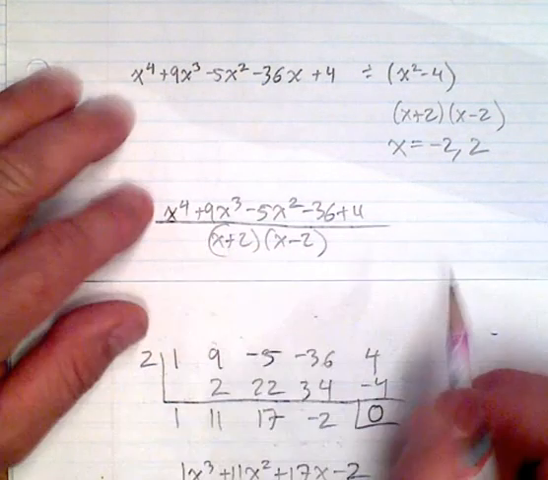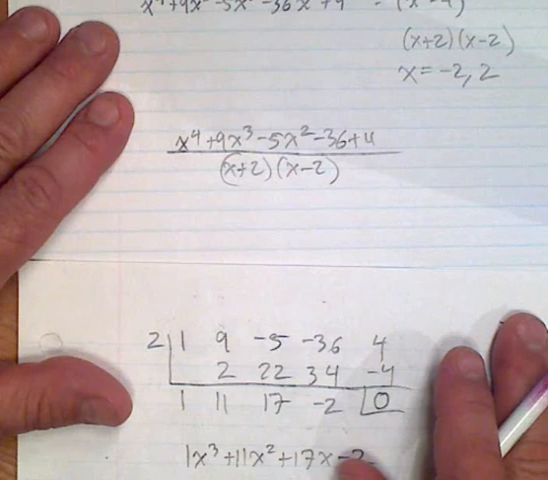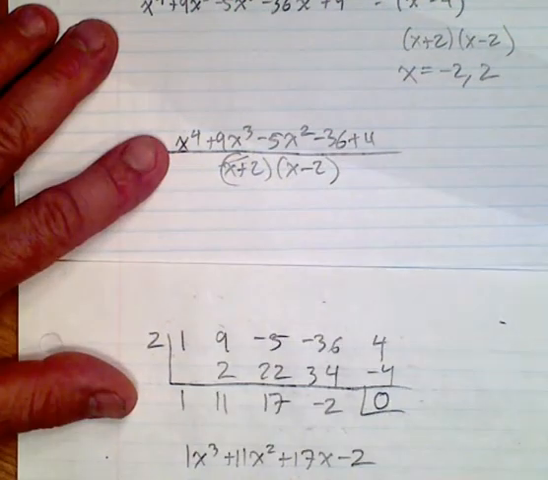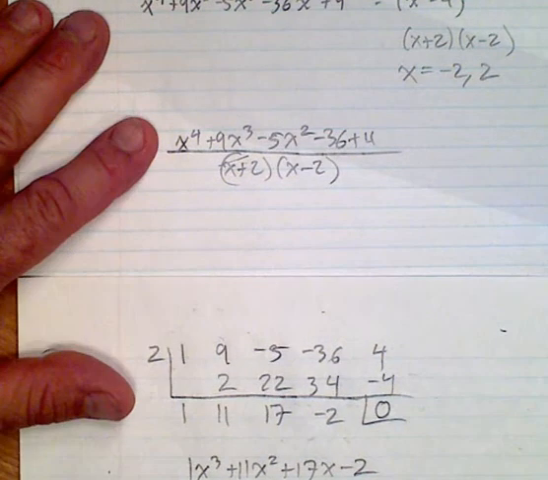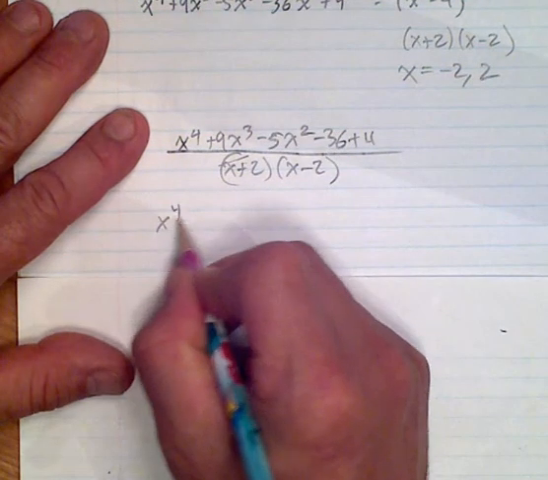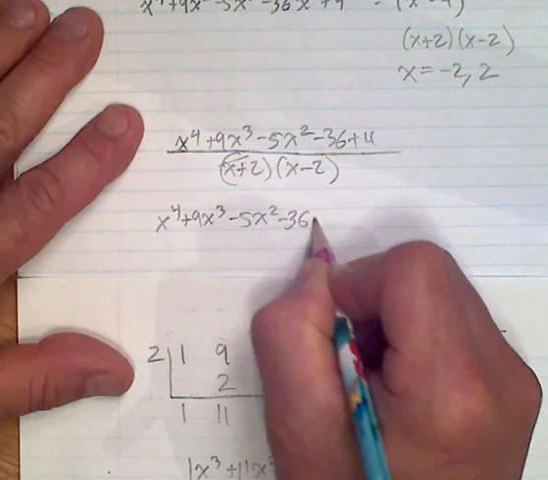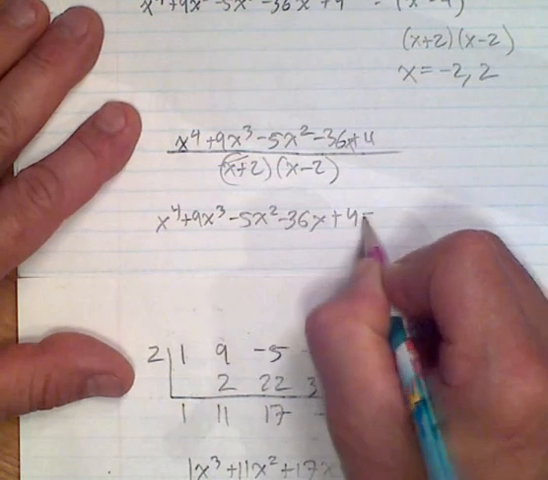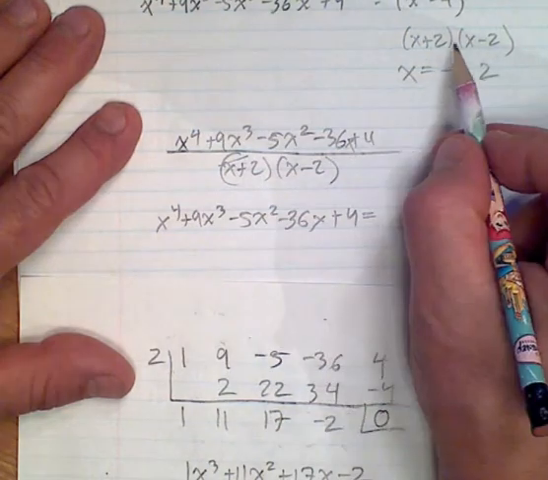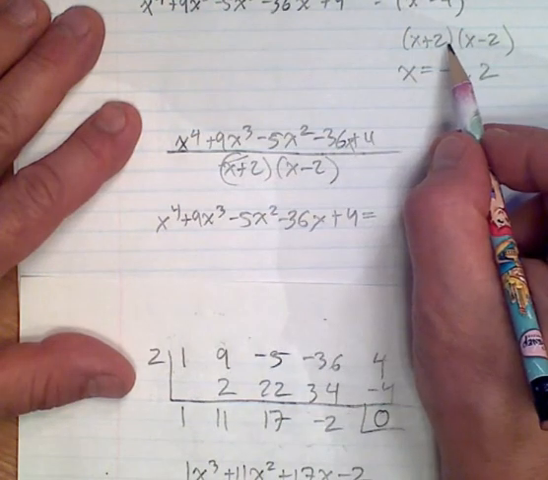So now the answer then would be, okay, so what you have here, hold on a sec. Let me just write this out again. So x to the power 4 plus 9x cubed minus 5x squared minus 36x plus 4 is equal to, well, I've got these two things here.